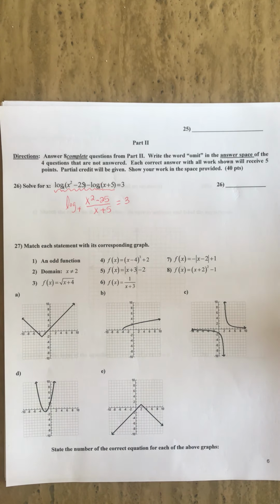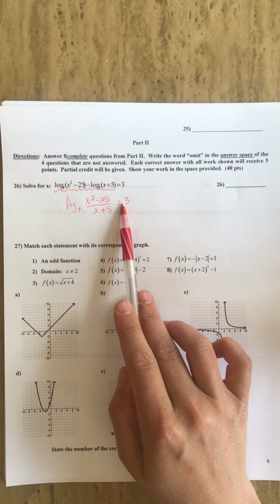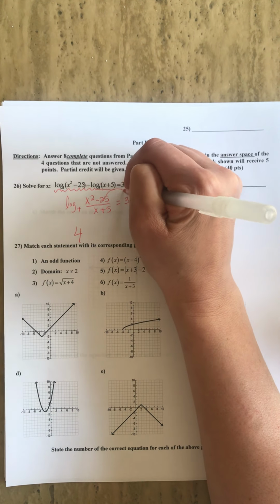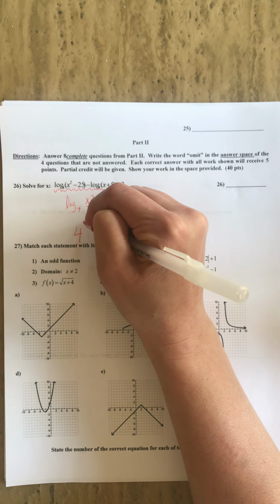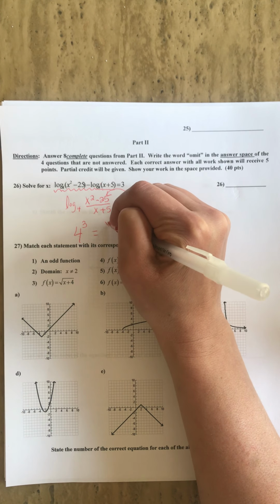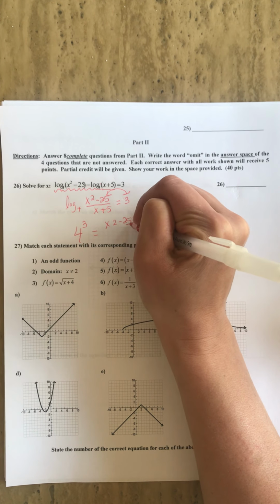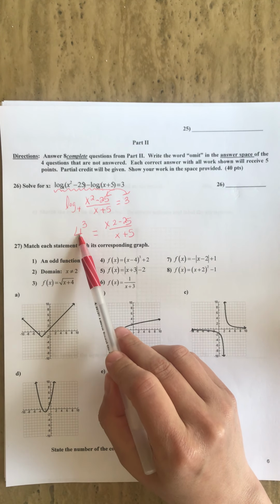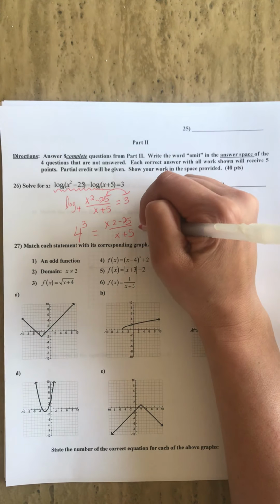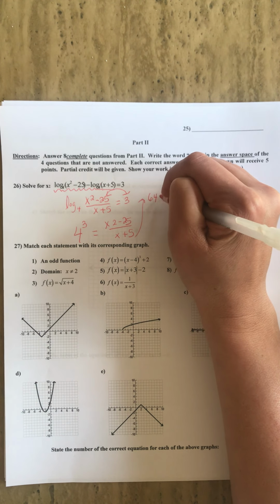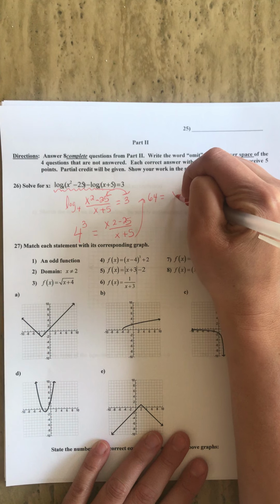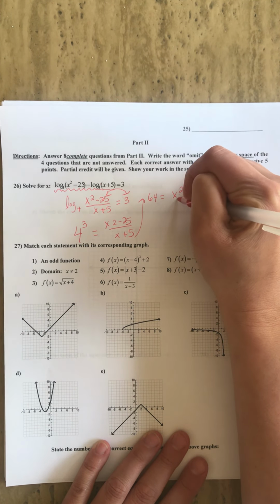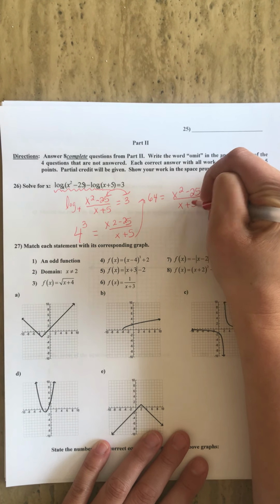Now we can go ahead and take this right here, this log, and change it to an exponent. So you're going to keep the base the same and switch these two over. So I have 4 to the 3rd power equals x squared minus 25 over x plus 5. You guys can go ahead and solve 4 to the 3rd power. That's going to go ahead and give us 64 equals x squared minus 25 over x plus 5.